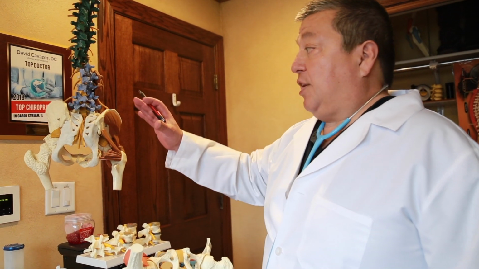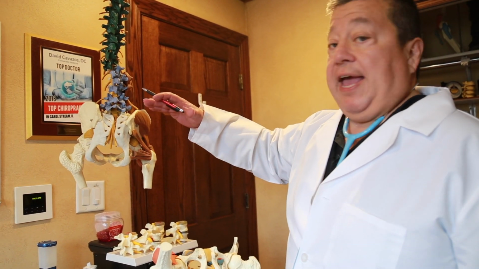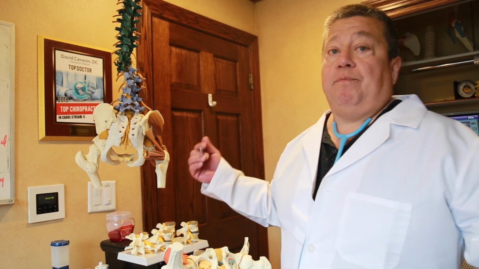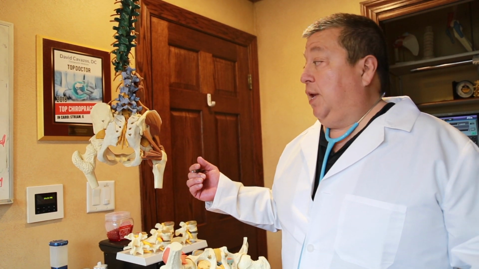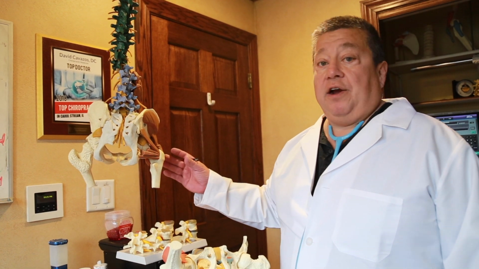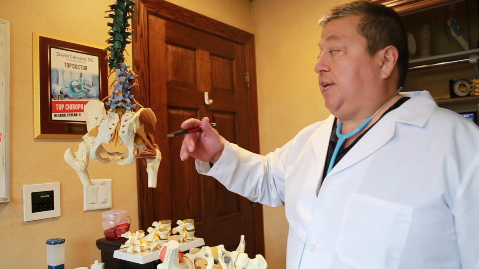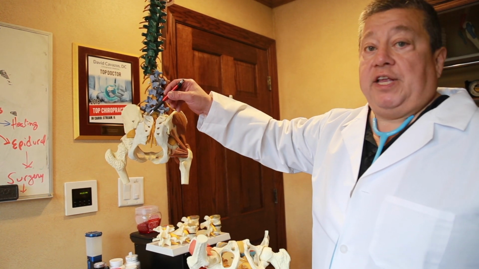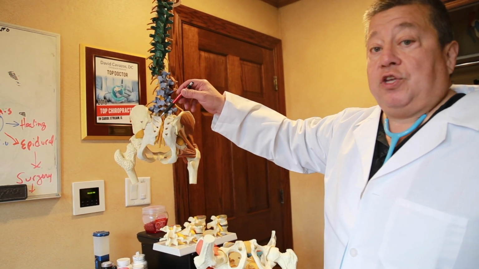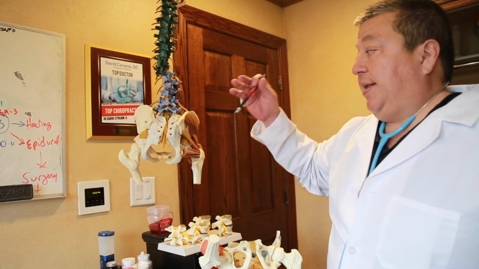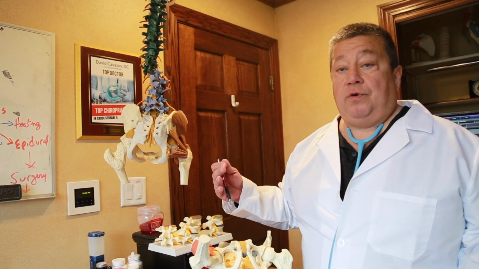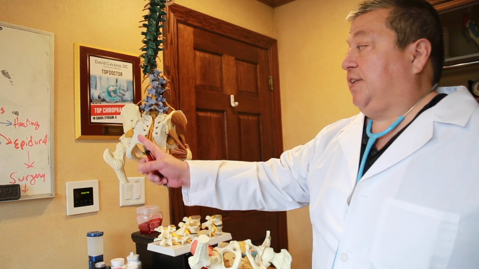So we take x-rays, we see what we have, we do range of motion, we do neurological tests, we take your blood pressure and your vitals, and then we start the diagnosis, which in this case will be pelvic unleveling, left sacroiliac joint disorder, which is determined by the x-ray and examination, including stress testing that we do that will isolate it to the left SI joint.